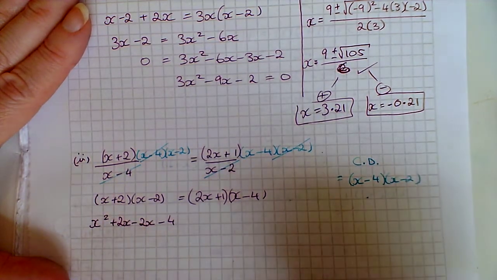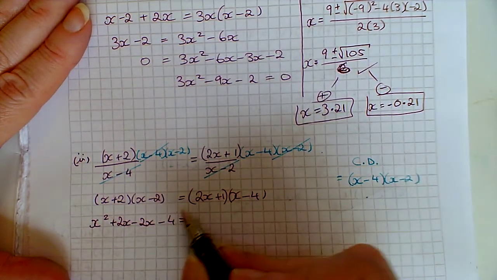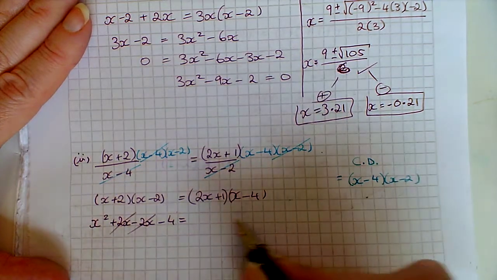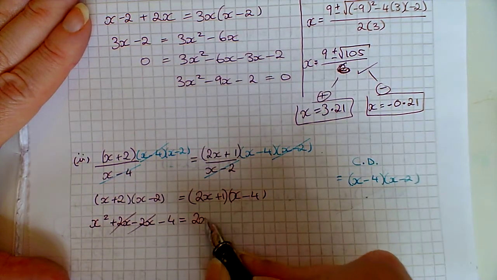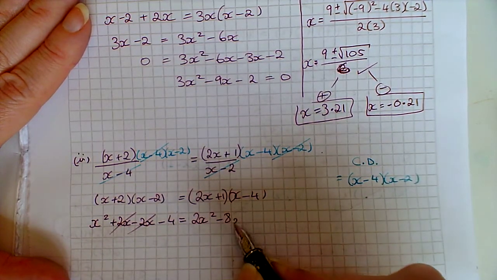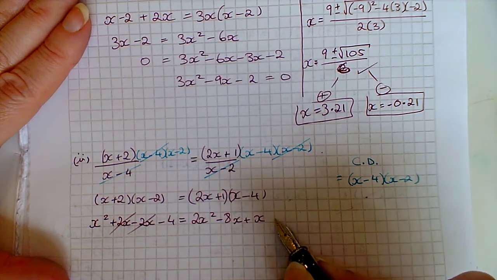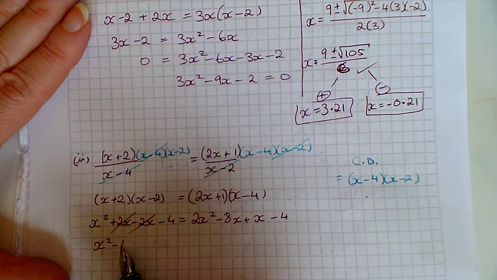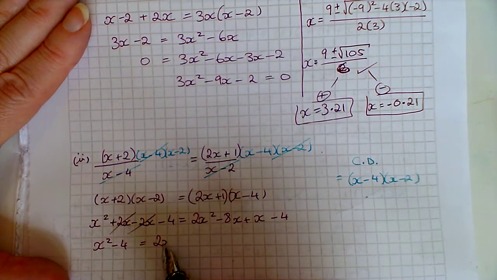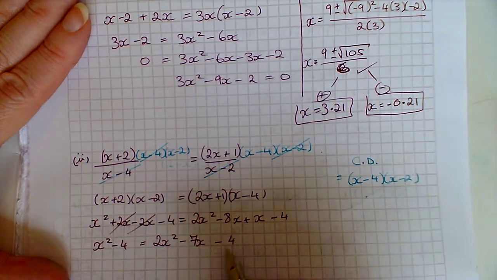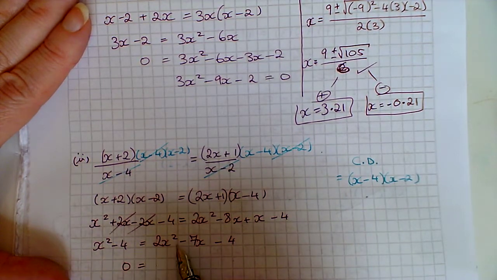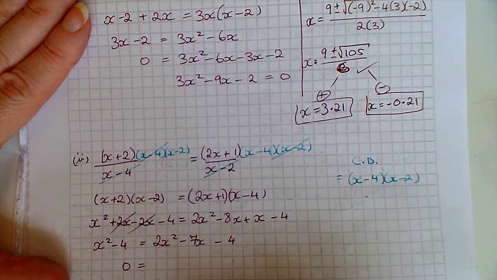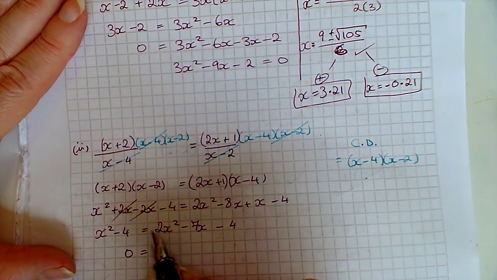You might have noticed it was the difference of two squares, and you can skip straight to the answer if you do. 2x squared minus 8x plus 1x minus 4. We've got x squared minus 4 equals 2x squared minus 7x minus 4. And let's bring everything to one side. I'm going to start taking a shortcut where I do my subtraction as I move it over.